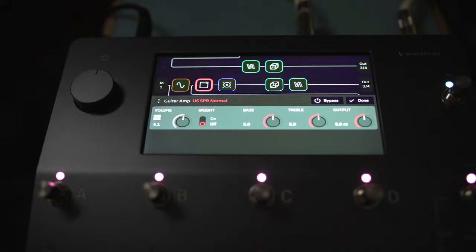Beating. This is basically doing like a chorus, right?